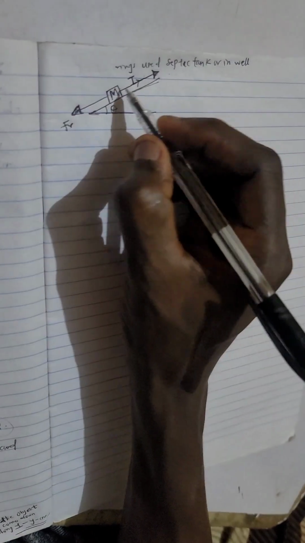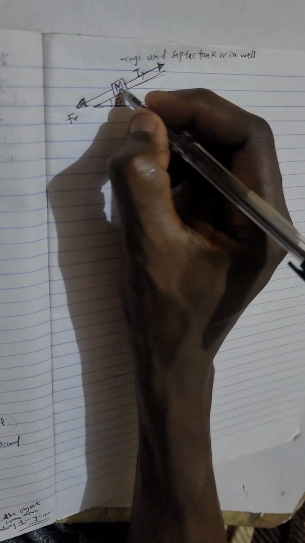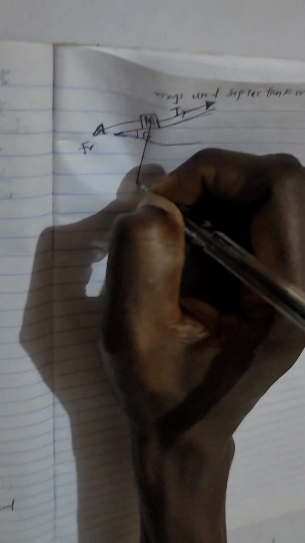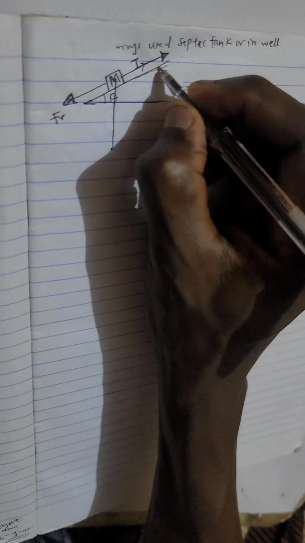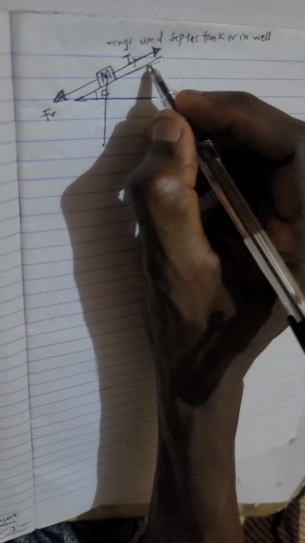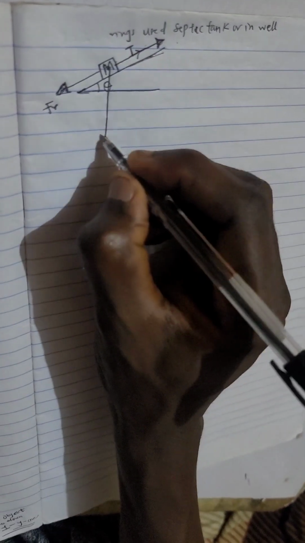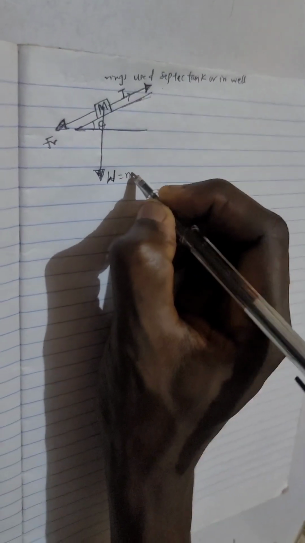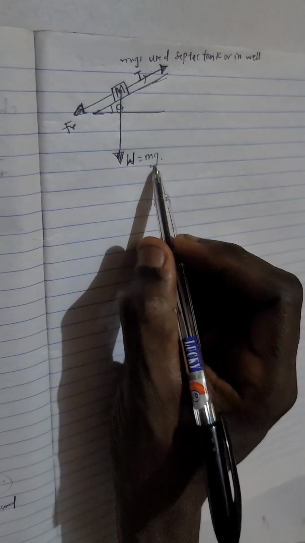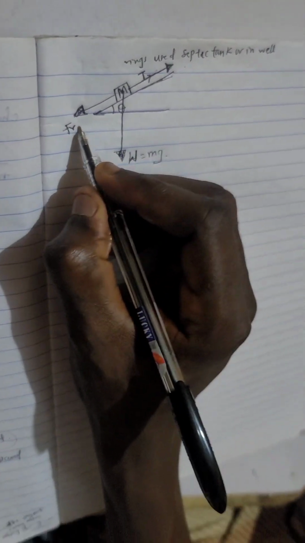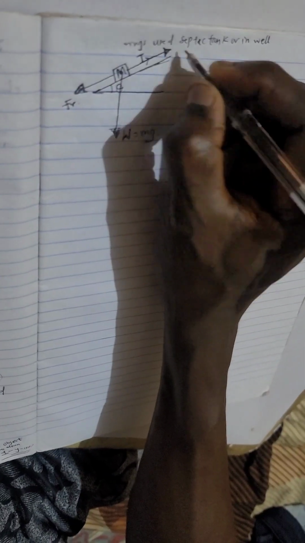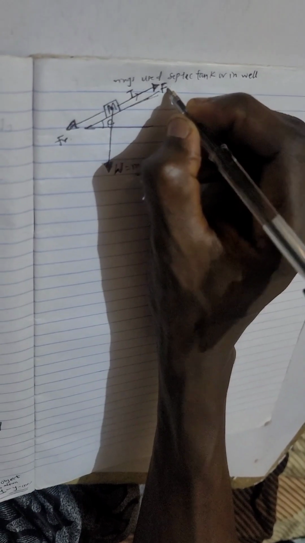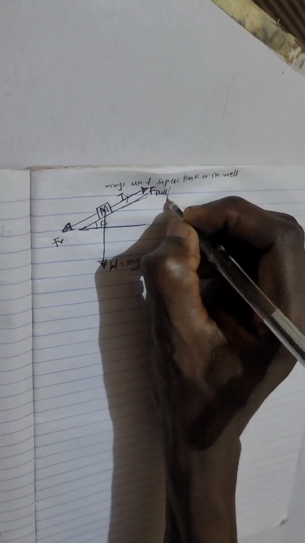Now, this one can happen in a way like this object can come down like this. If this plank fails, like it crashes, weight is going to what? Have an impact on it. Weight in form of mg. We discussed weight. Now, this frictional force is going to affect it. And this force here that is pulling it is going to be in form of pull or push.